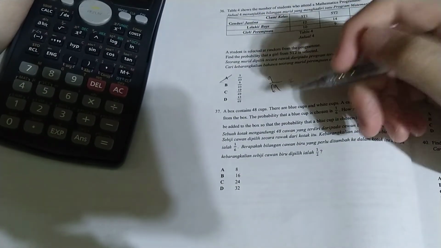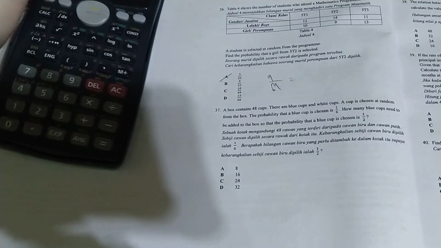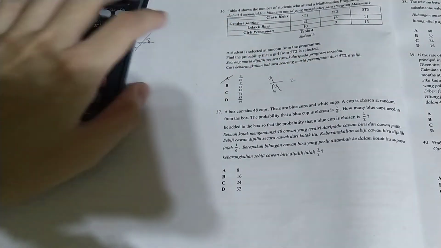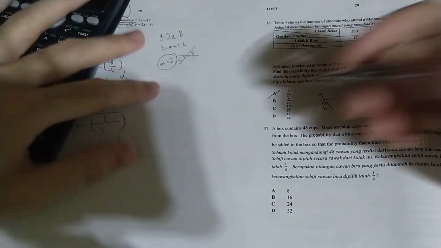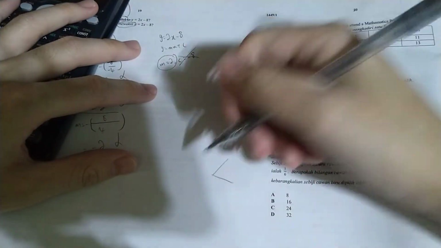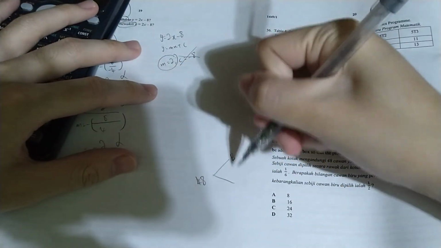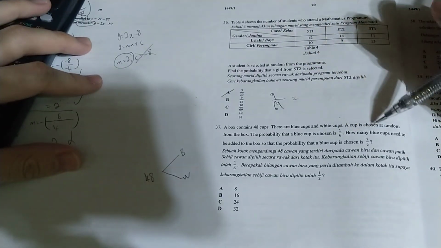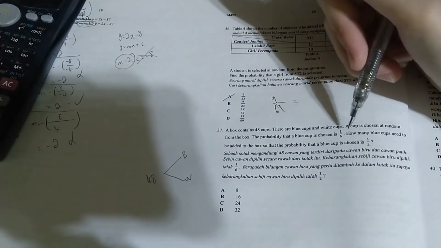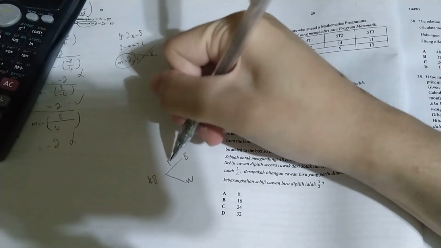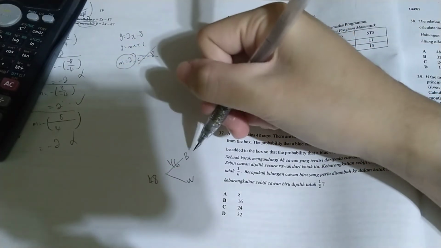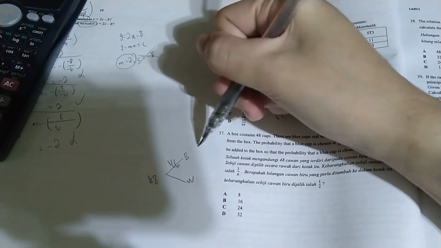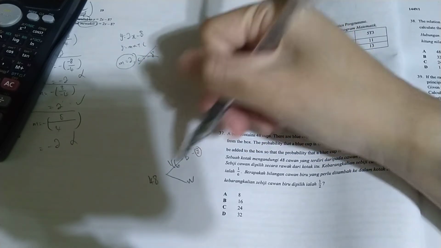Okay, number 37. The box contains 48 cups. So there are 48 cups, and they are blue and white. Oh, apparently there are two types of cups. Some of them are blue, some are white. A cup is chosen at random. The probability that the blue cup is chosen is 1/6. So it means how many blue cups? Just take 48 times 1/6, you will get 8. It means there are 8 blue cups.